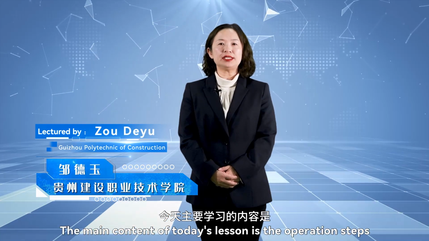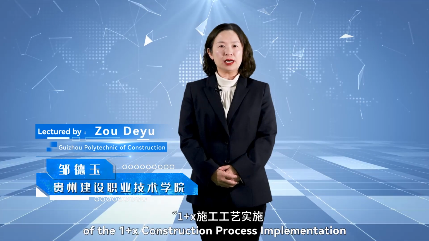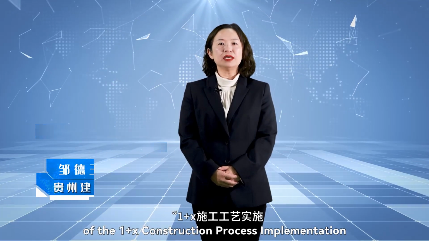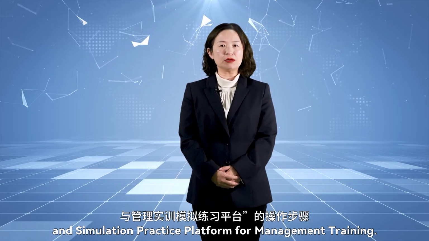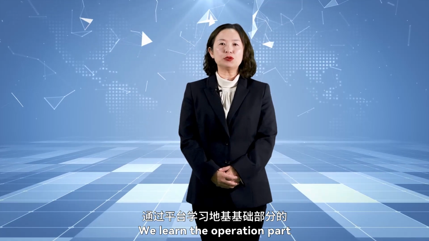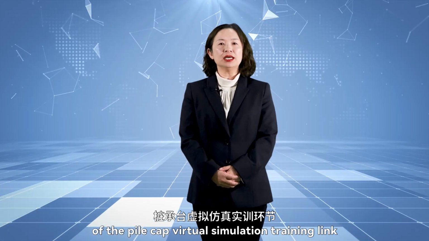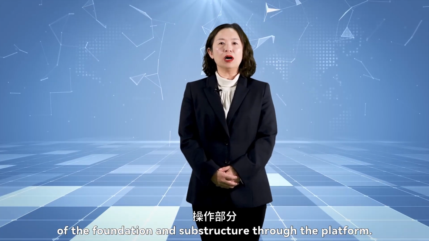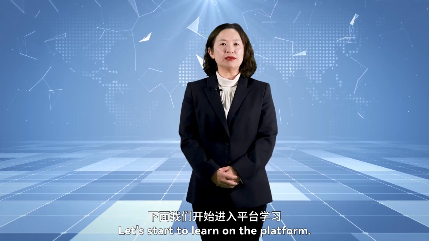The main content of today's lesson is the operation steps of the 1+x construction process, implementation, and the simulation practice platform for management training. We learn the operation part of the pile cap virtual simulation training link of the foundation and the substructure through the platform. Let's start to learn on the platform.